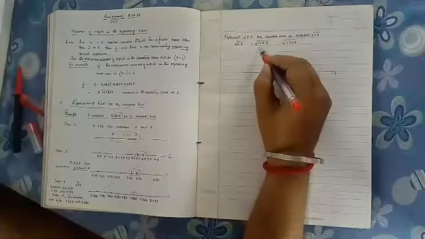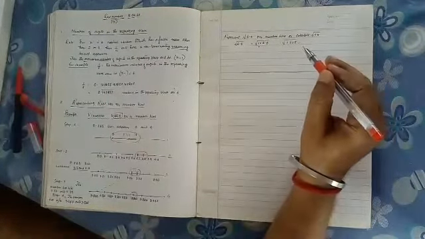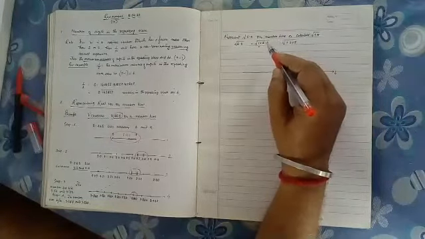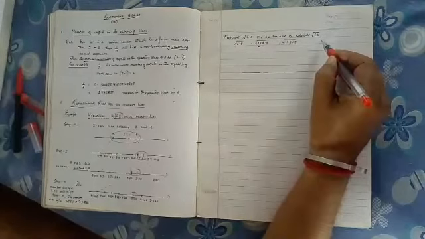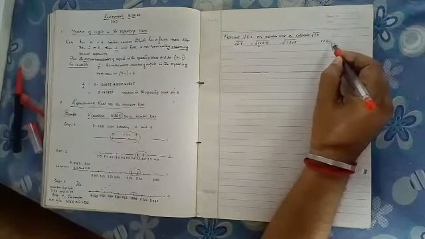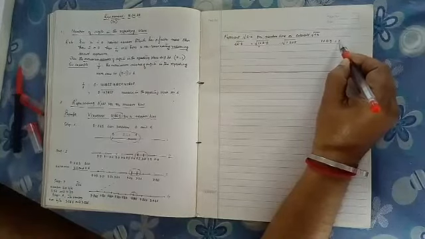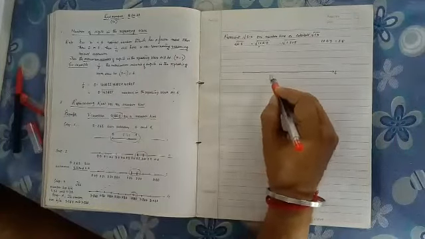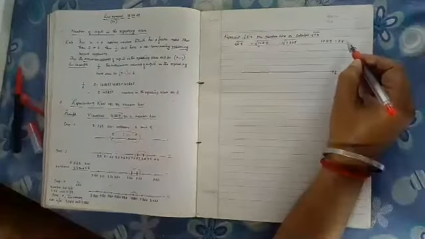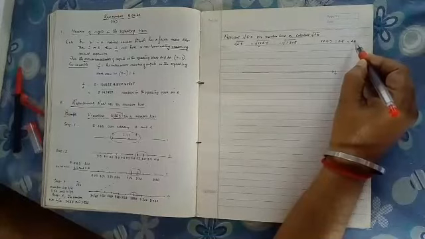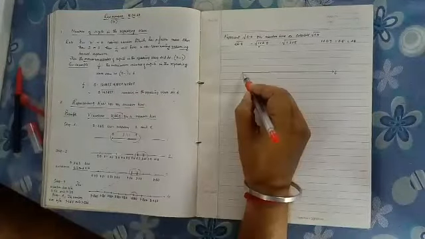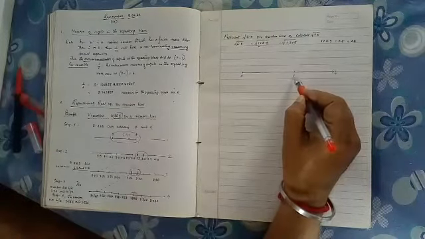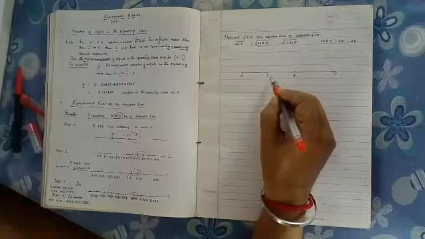I am taking one line of length 1 and another line of length 6.5. So 1 plus 6.5 is equal to 7.5. So a line of length 7.5, say this is AB.